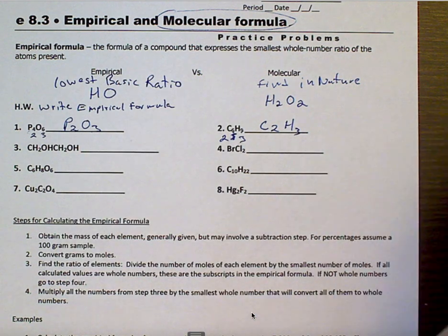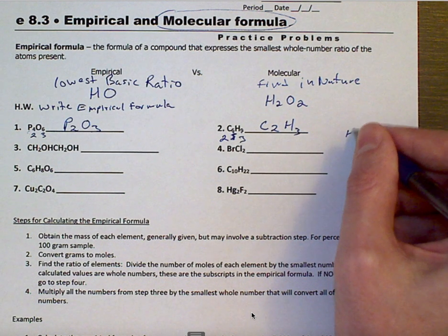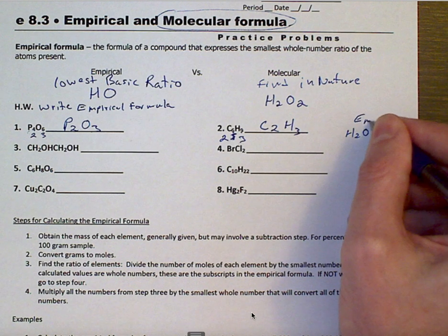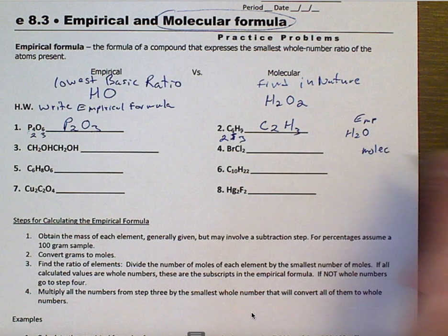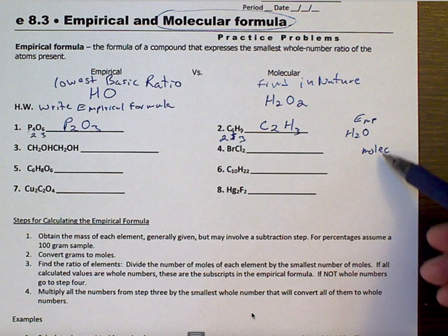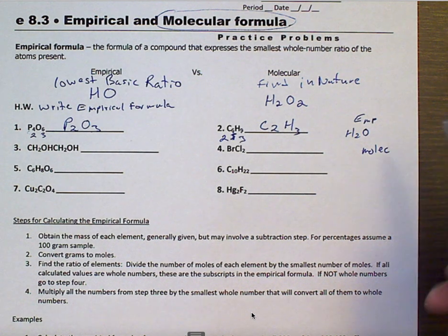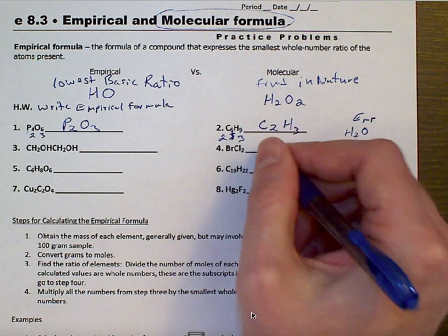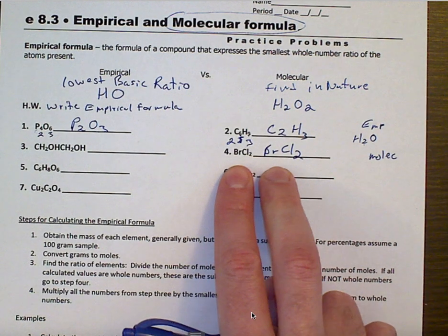I do want to give one other example on here. For example, something like this, H2O. This is the empirical, and it's also the molecular. Sometimes the empirical and the molecular match up, so we'll have the same thing. I can't reduce this any further. We have to have whole numbers here. I can't have that as a fraction. So here the empirical and the molecular both match up.